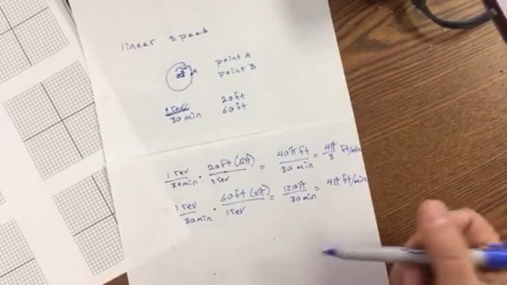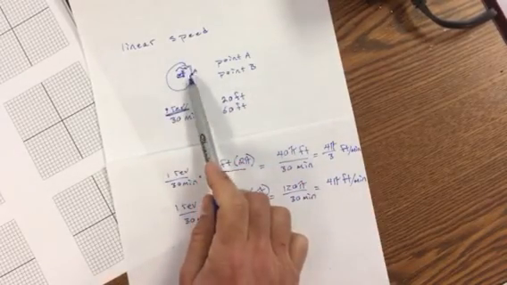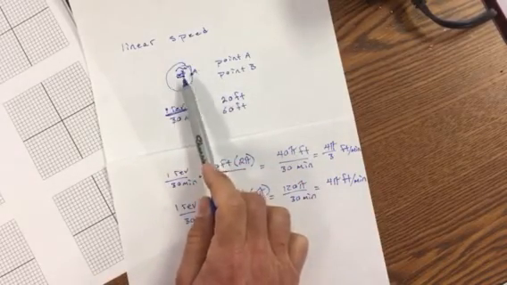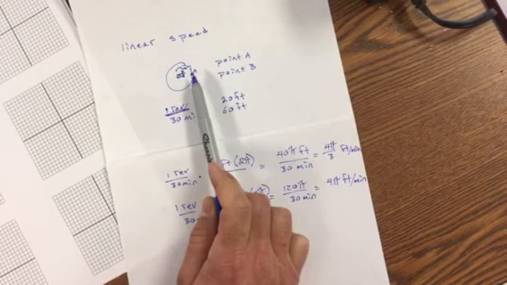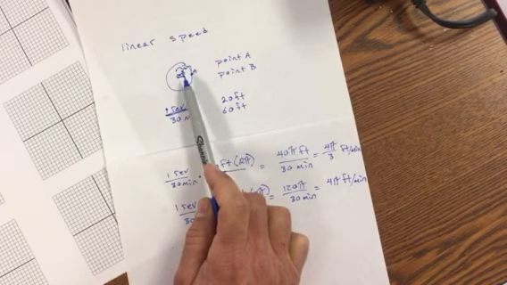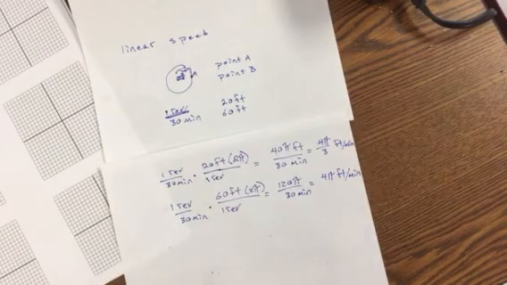So that's what we're looking at when we're doing this. We're looking at the fact that something on the outside of a circle, or something farther out on the circle, is going to travel farther than something on the inside of the circle. So that's what we're looking at when we're doing linear speed.